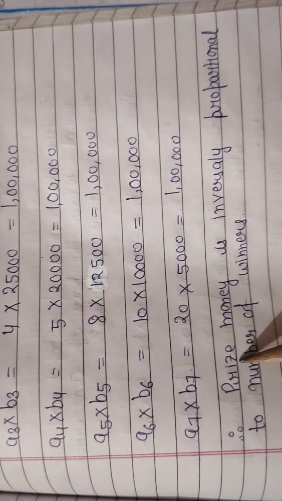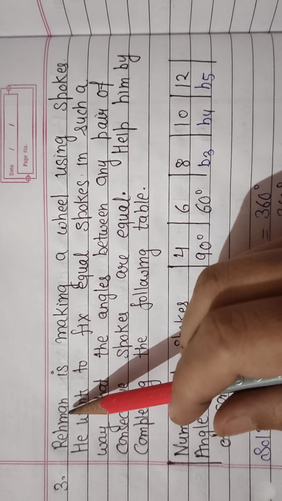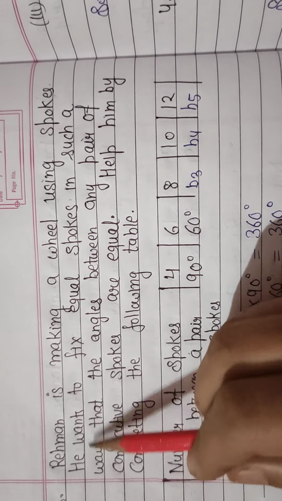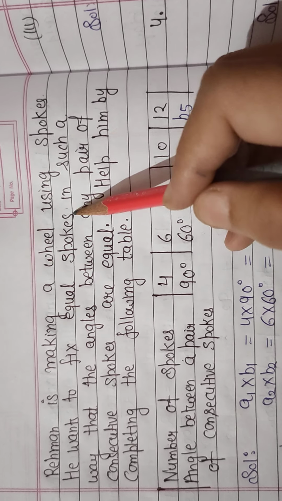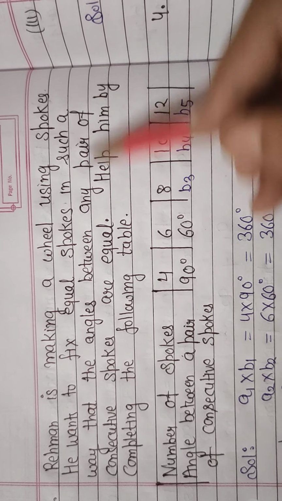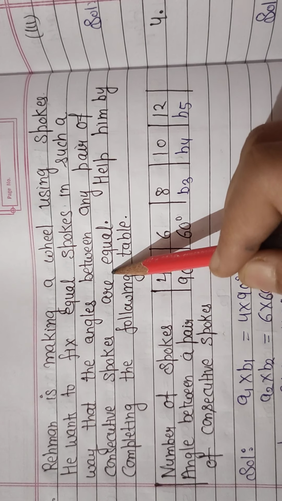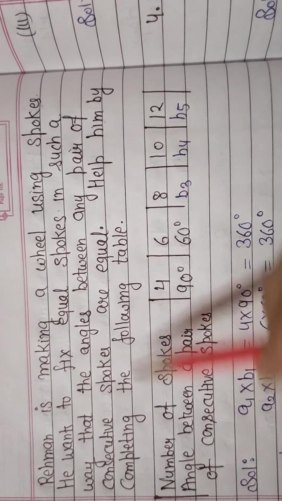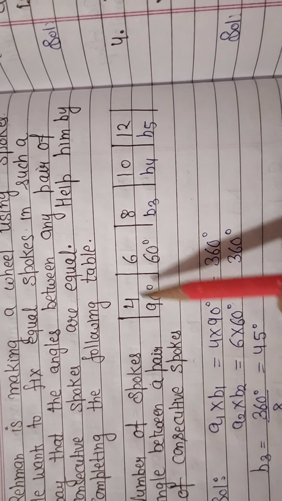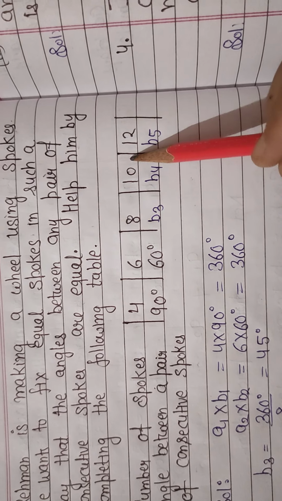Now question number 3. What is question number 3? Rahman is making a wheel using spokes. He wants to fix equal spokes in such a way that the angle between any pair of the consecutive spokes are equal. Help him by completing the following table. Now this is a table: the number of spokes and the angle between a pair of the consecutive spokes. 4, 6, 8, 10, 12.